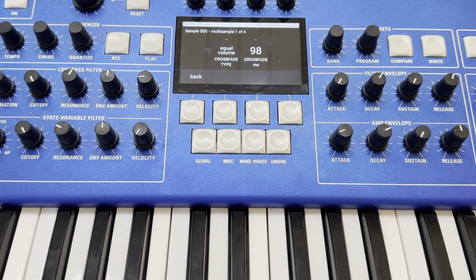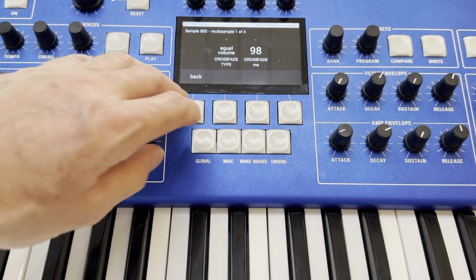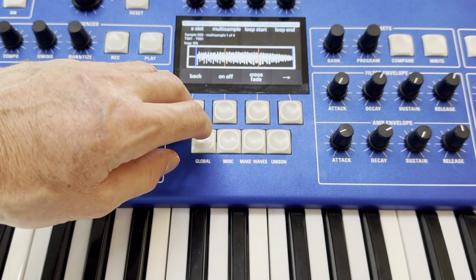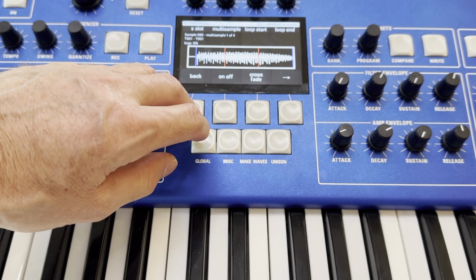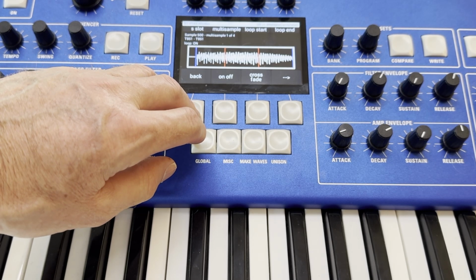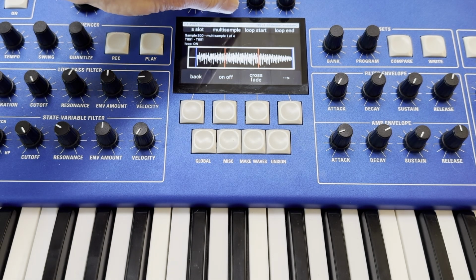Now, let's try to change this a little bit. Not that it will necessarily matter a lot, but you can change the length of your crossfade. Okay, let's call that 1. All right, so I'm going to go back. Actually, I'm not going to go back one more time, I'm just going to go to the next multi-sample.